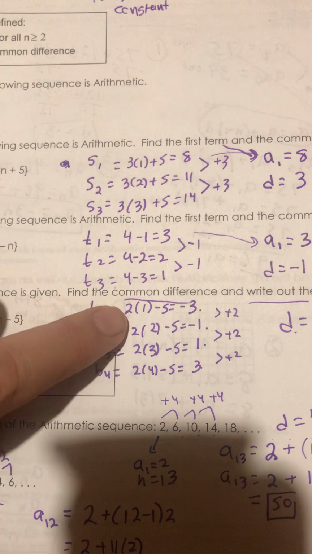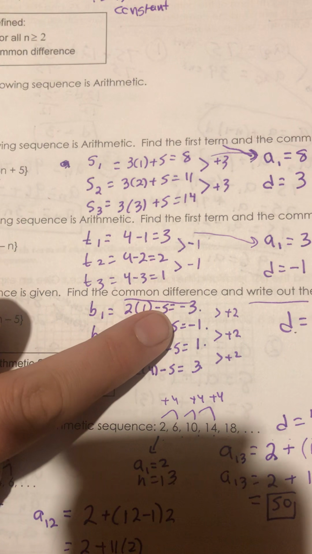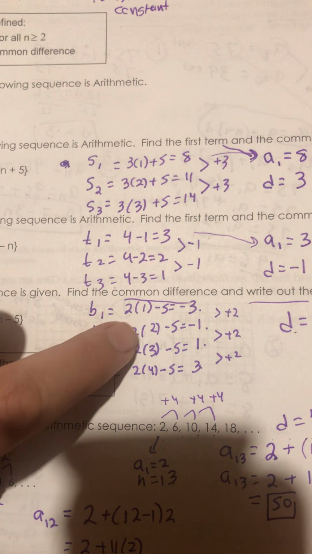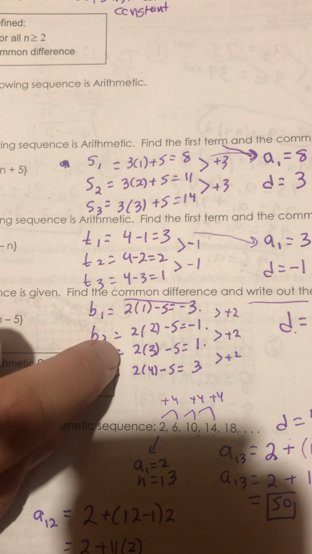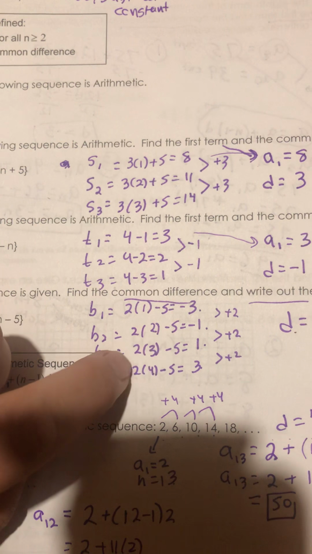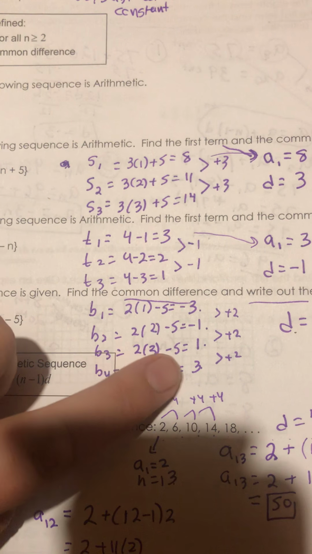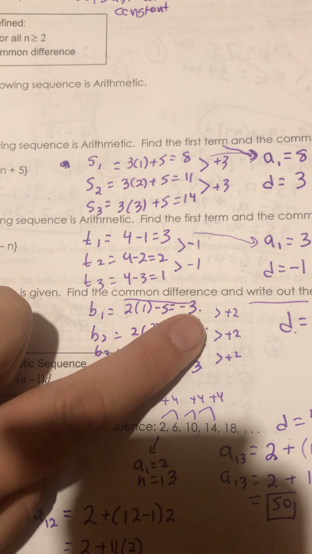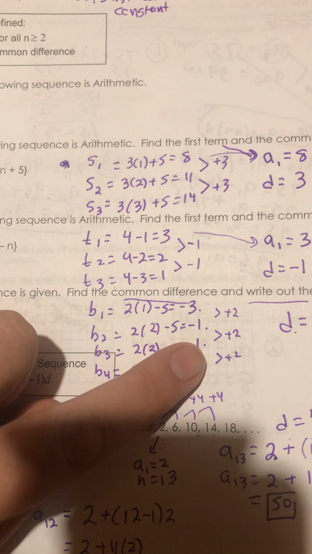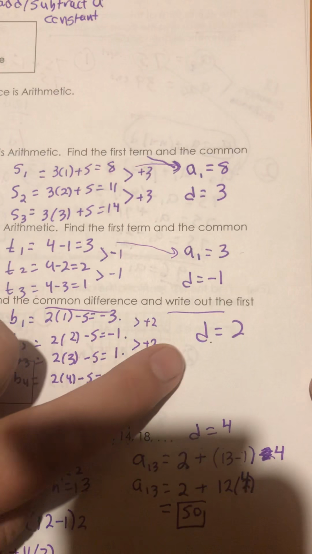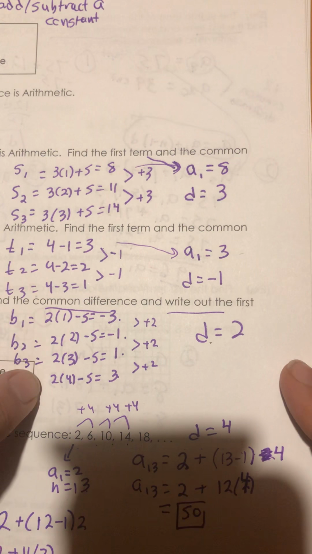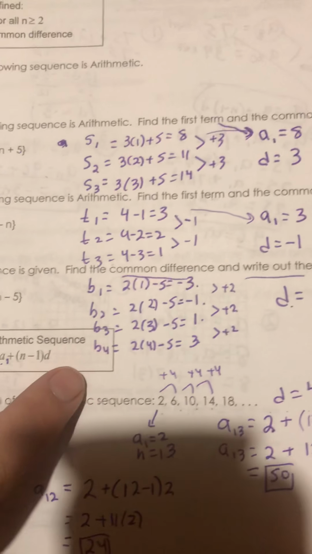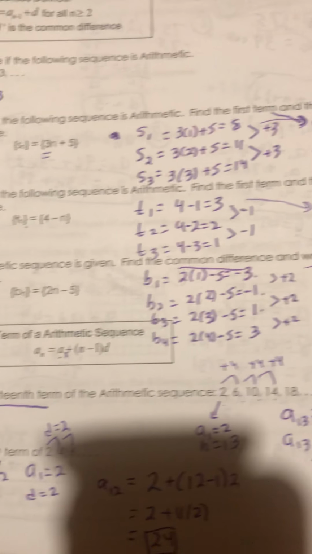So b of 1 is 2 times 1 minus 5, which is negative 3. 2 times 2 minus 5, which is negative 1. 2 times 3 minus 5, which is 1. 2 times 4 minus 5, which is 3. The common difference is 2. We're adding 2 in between each. So our common difference is 2, and these are the first 4 terms. That's all it asks for on that.